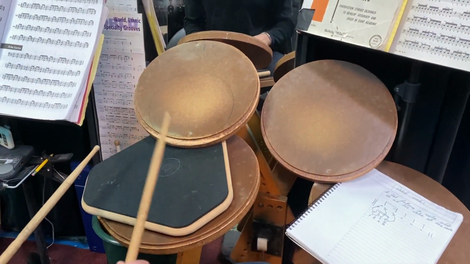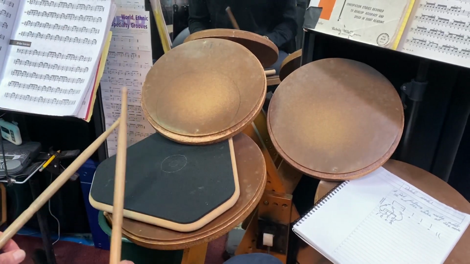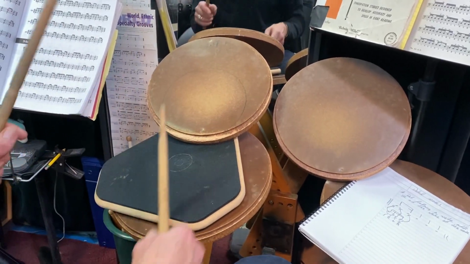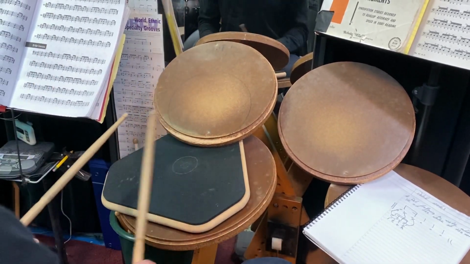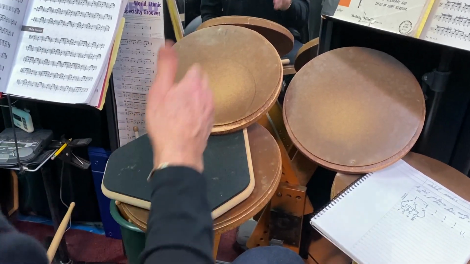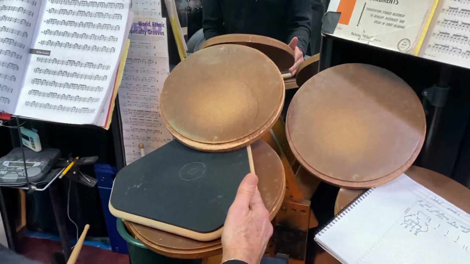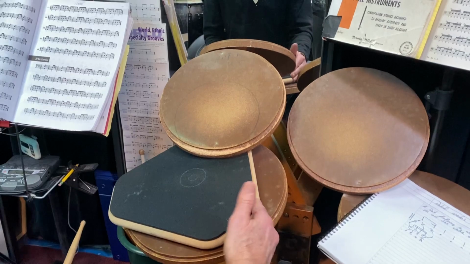So I'm going 1E and a 2E and a 3E and a 4E and a 1, a 2, a 3, a 4. So that is happening a 16th note before the dropping of your foot, which is your cadence, the 1, the 2, the 3, and the 4, right?